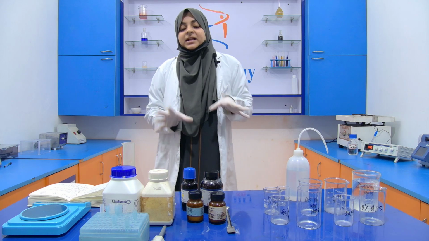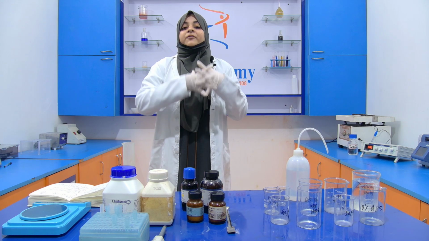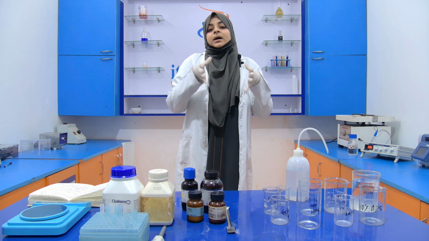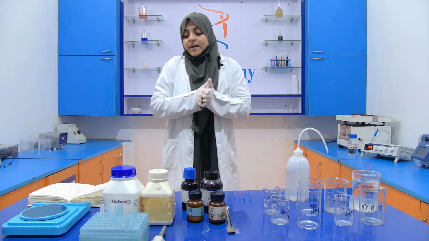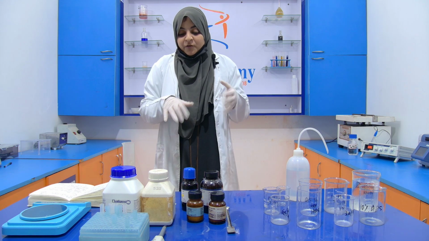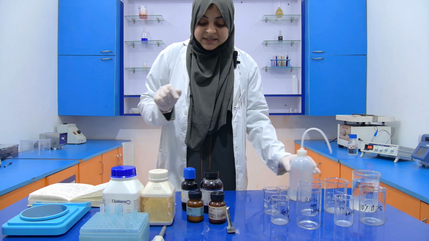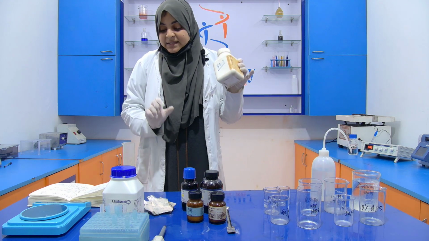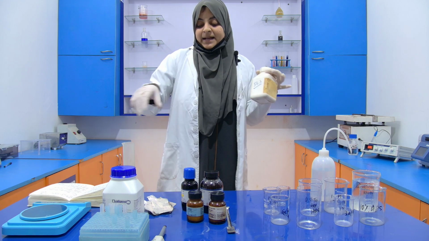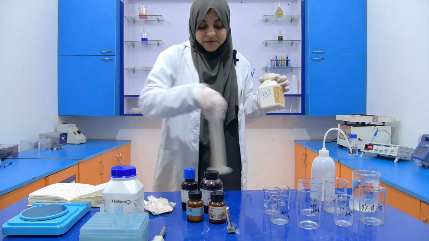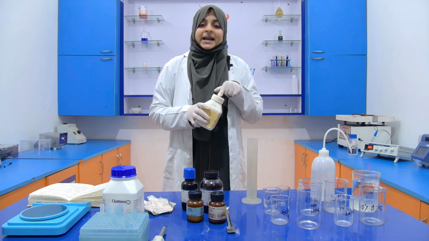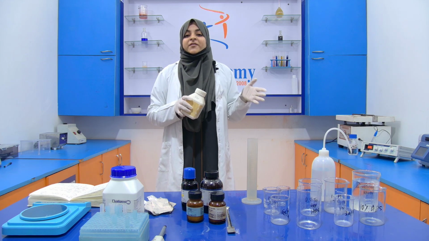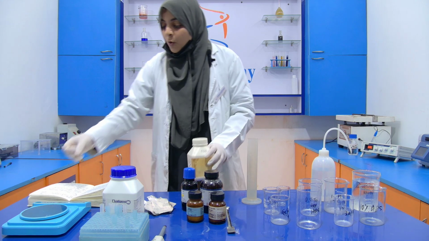Basically, these are the chemicals that we are going to use, and we are preparing a 12% separating gel and a 4% stacking gel. First of all, we have to prepare some chemicals. I'm going to prepare SDS, 10%. For this, we dissolve 5 grams of SDS into 25 ml of distilled water.